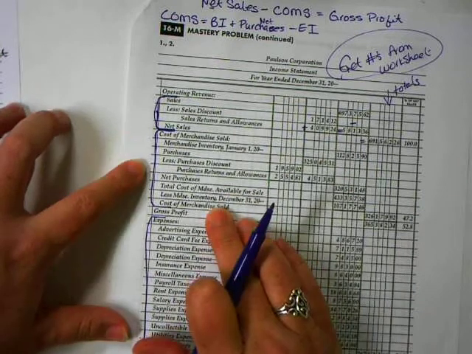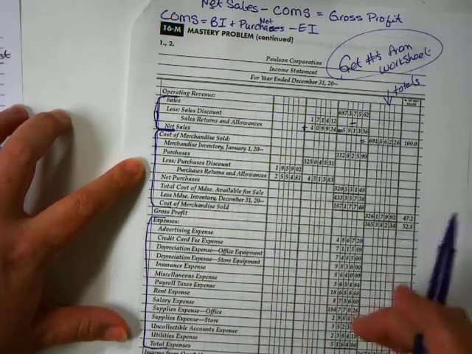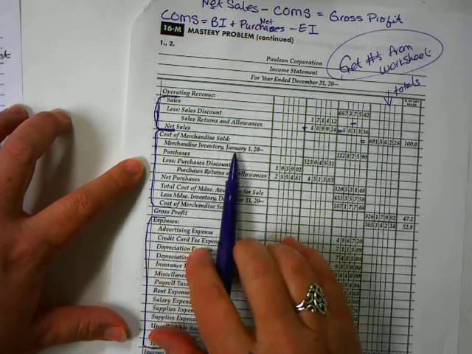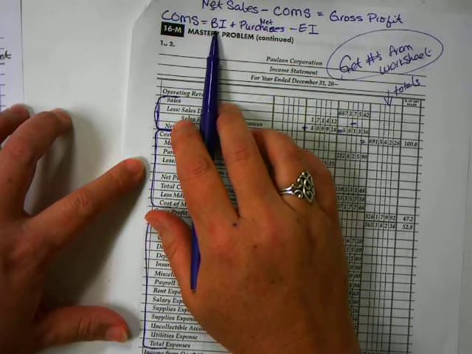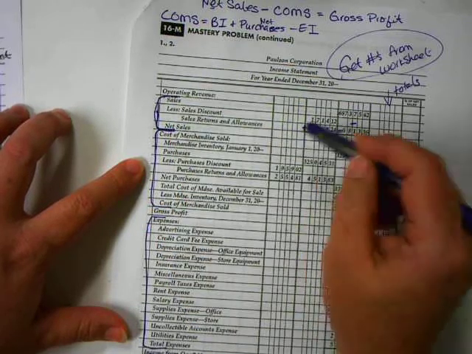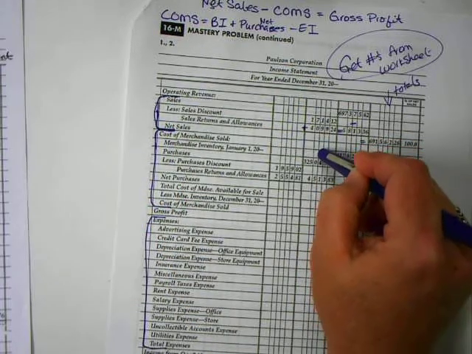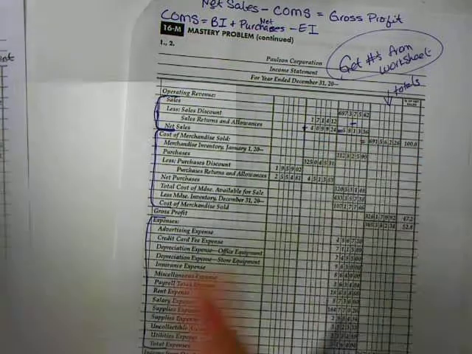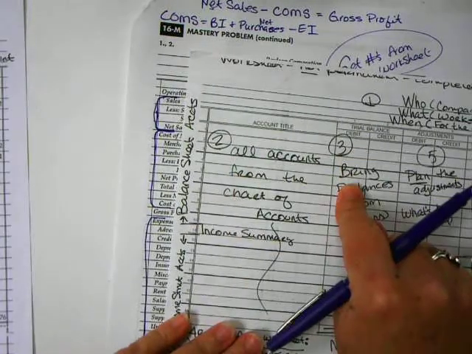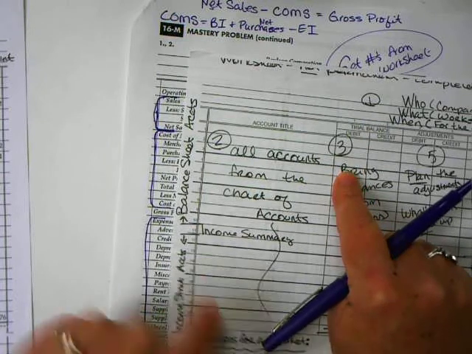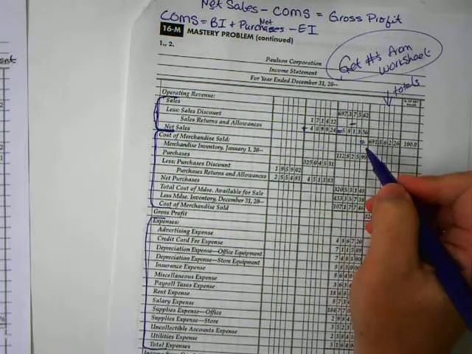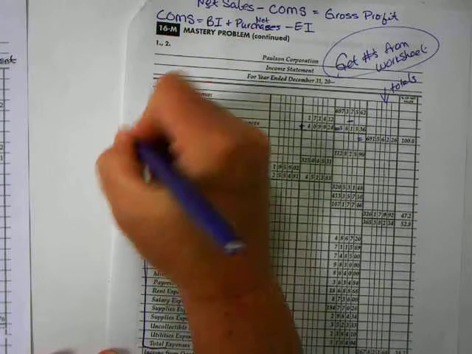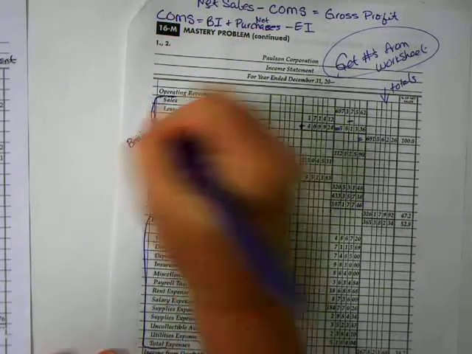Okay, cost of merchandise sold. Now this one, we're going to have to go get our numbers from somewhere else for the beginning inventory. Beginning inventory is going to come from our ledger. What did we start with at the beginning? Or actually you can get it from your worksheet. If you go to the trial balance right here for inventory, it'll be that number. So that's the beginning inventory right here.